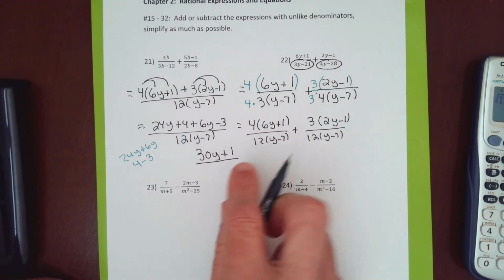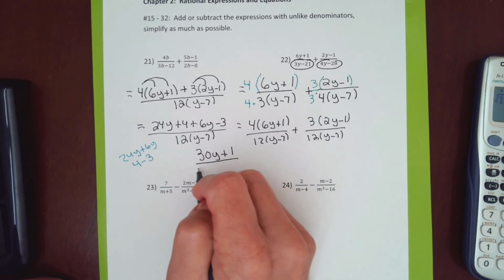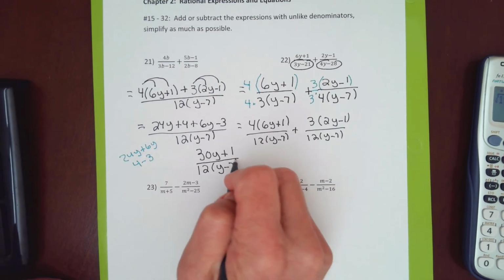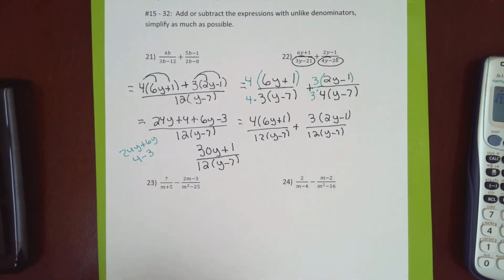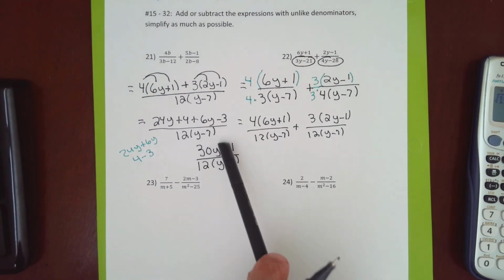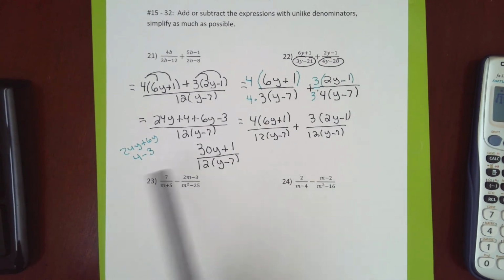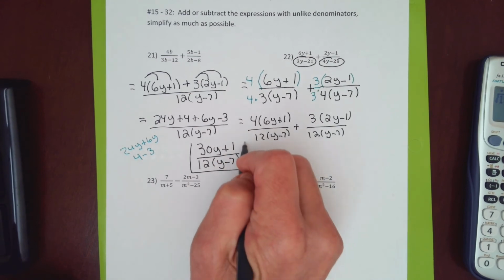A 30y plus 1 can only cancel with a 30y plus 1. A 12 in front of a parentheses can only cancel with a number in front of a parentheses. And a y minus 7 can only cancel with a y minus 7. There's no canceling that can go on here, specifically because nothing is factorable, and I don't have identical 30y plus 1s or identical y minus 7s or numbers in front of parentheses that are cancelable. So for 22, this is going to be my answer.